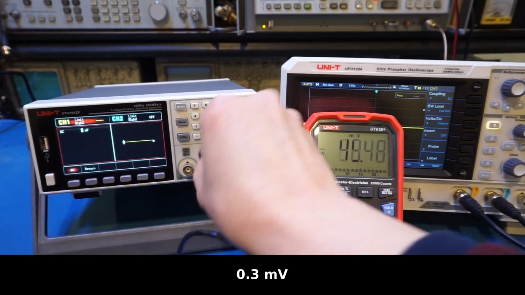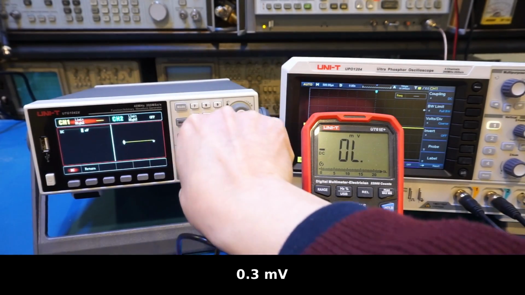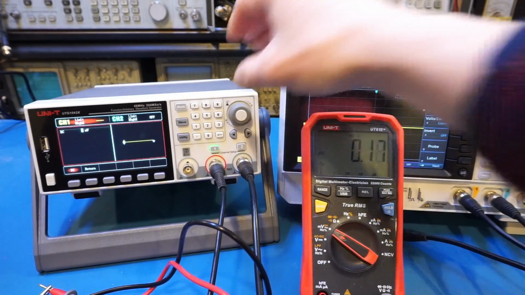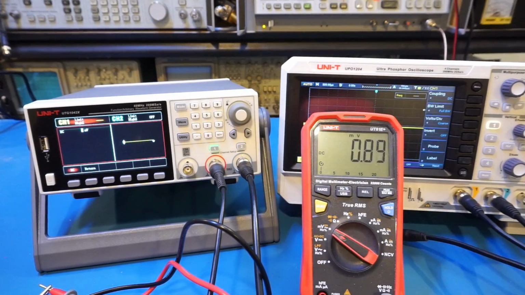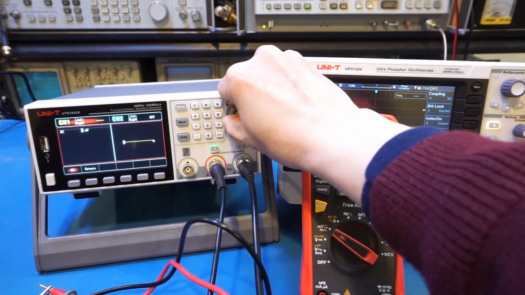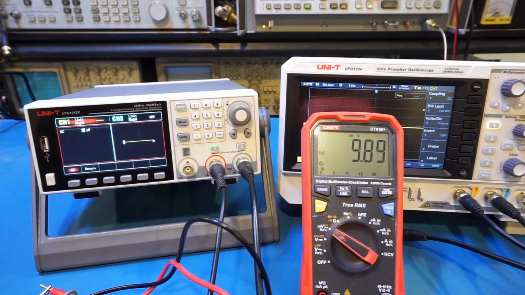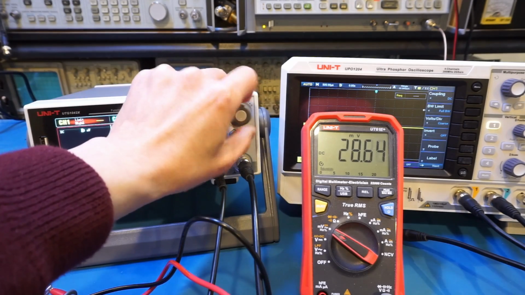So let's go back to the 1042X. And let's change it to 1 millivolt. Let's do 10. You can see we do have some offset, but for a function generator, this is actually pretty good. So let's do 100 millivolts.